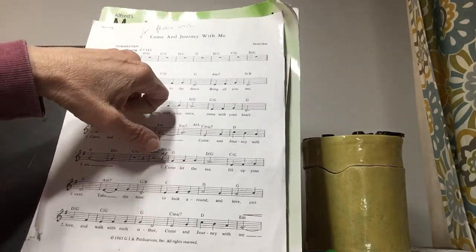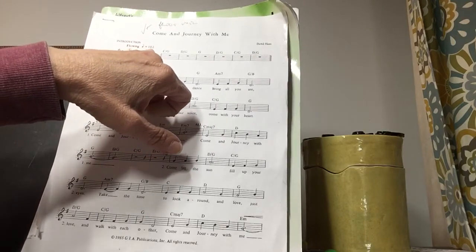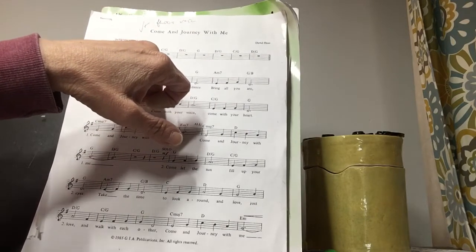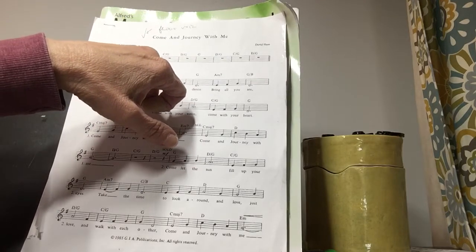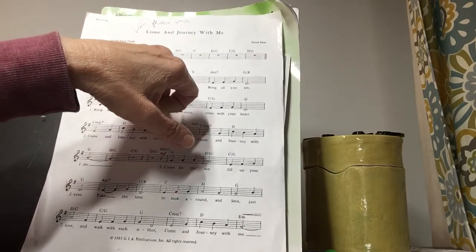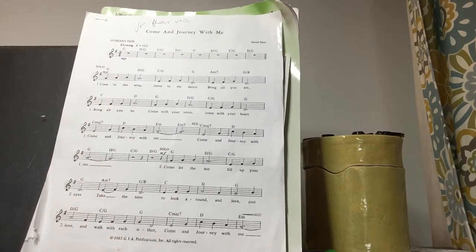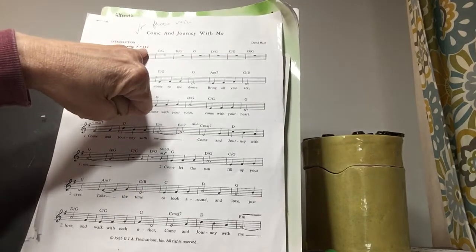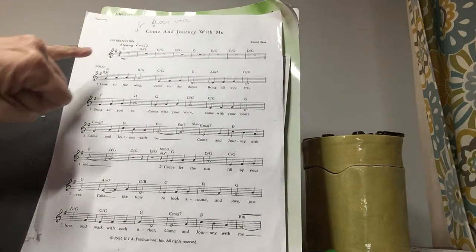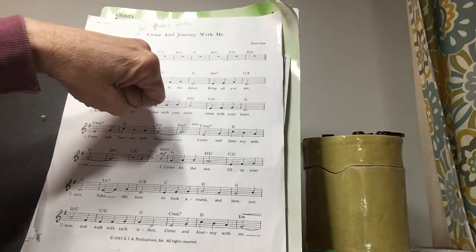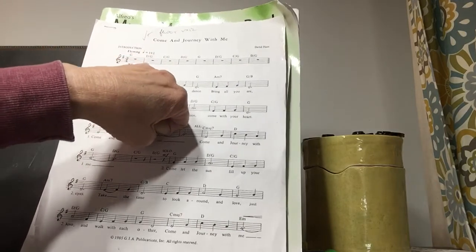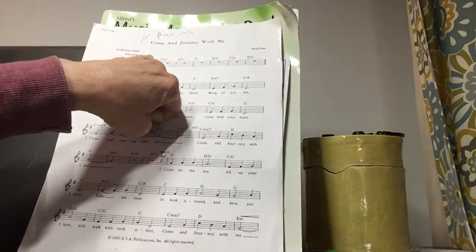I noticed here it says flowing, quarter note equals 112. That just tells you not too slow. That's a whole other lesson about what this means, but it's an actual measurement of time, so that you could go to a metronome and set it at 112 and it would go tick, tick, tick, tick. 112 is pretty fast for a quarter note. 1, 2, 3, 1, 2, 3. Anyway, I'll move on from there.